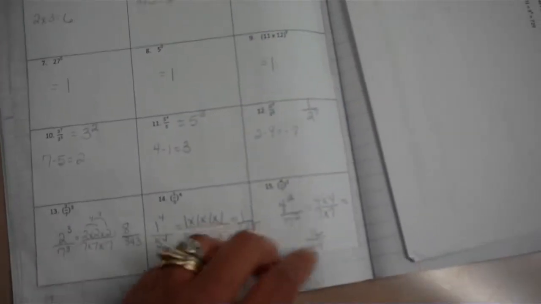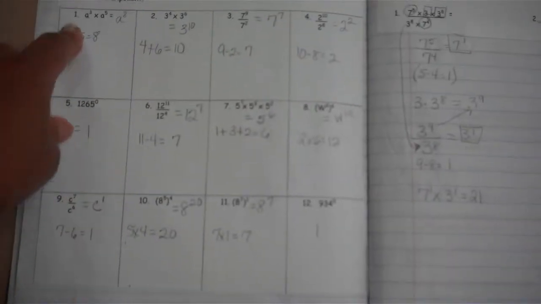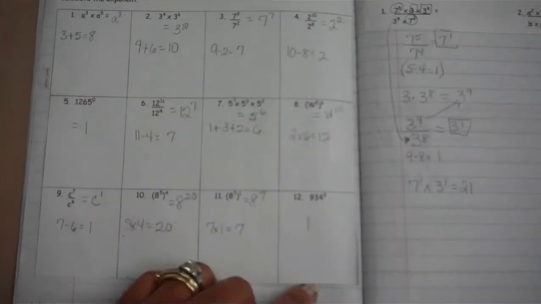Page 8 is your laws of exponent practice sheet, where you had 15 problems that you had to do on laws of exponents. Page 9 is your laws of exponent notes, where we talked about MLB, DOB, PTP, ZP, and power to a power, the laws of exponents. Page 10 is your laws of exponents application page, where we applied the laws of exponents to some problems, and it should be boxes 1 through 12.